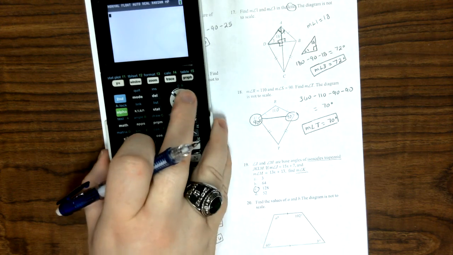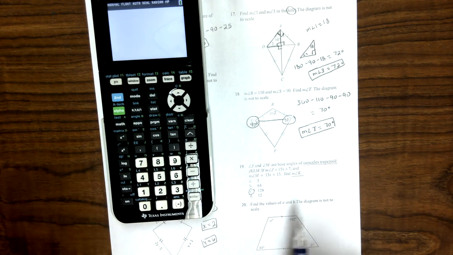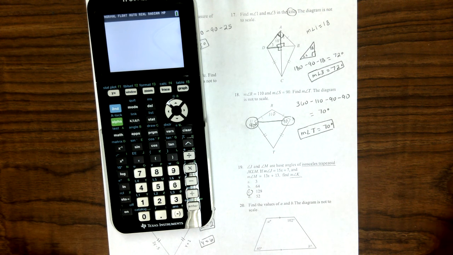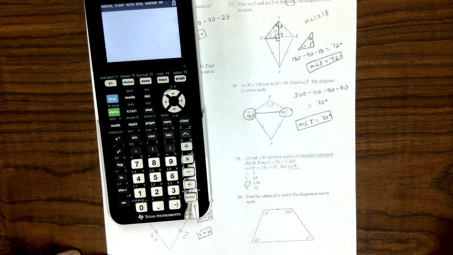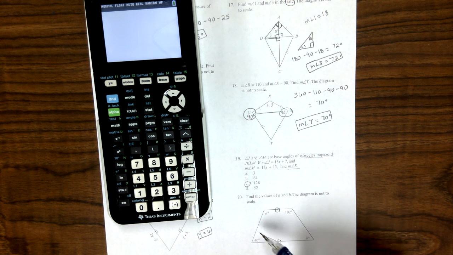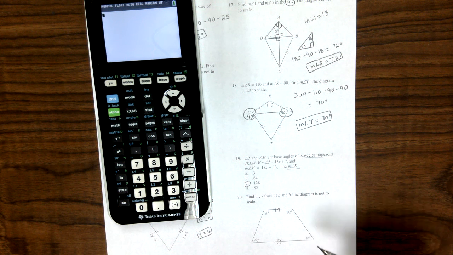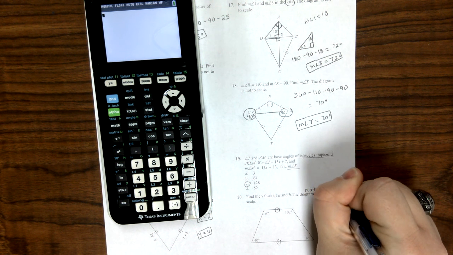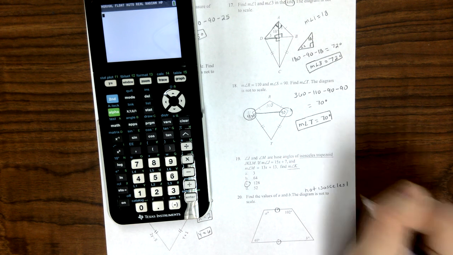All right. Last problem. Find the values of A and B. What is this shape anyway? First of all, it is a trapezoid. How do I know that? Because I see these parallel arrows. Is it isosceles? If it were isosceles, I would have tick marks on my non-parallel sides. So this is not isosceles.